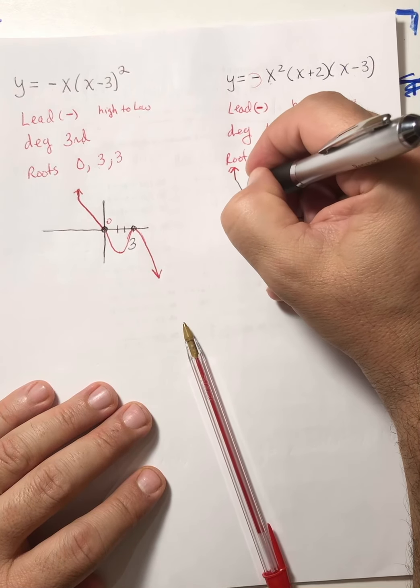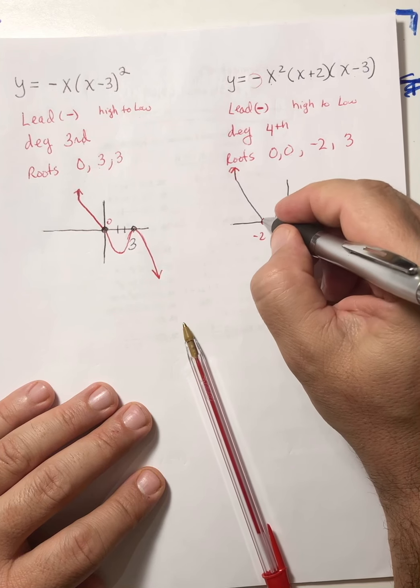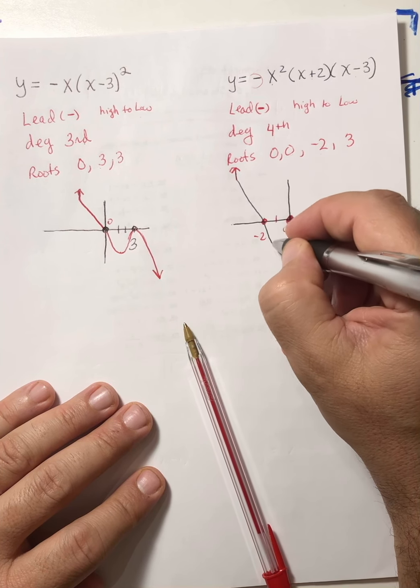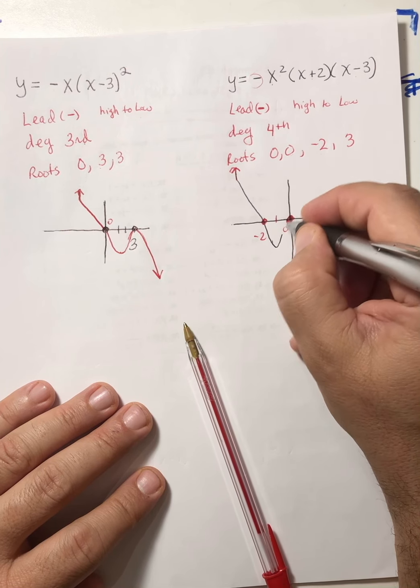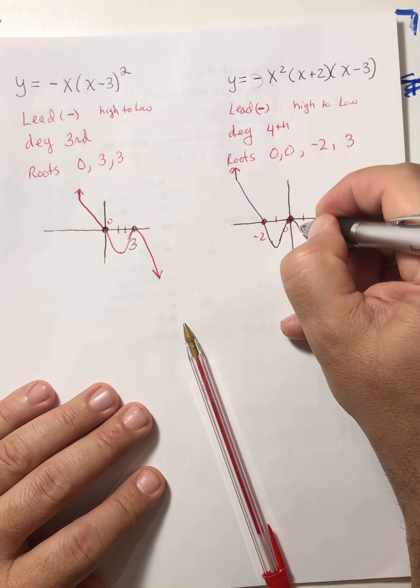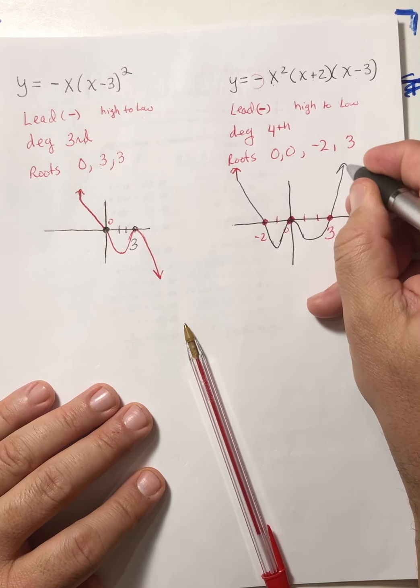So now I'm going to go hit -2. Does it bounce at -2? No, it only appears once. We have to go through -2. Now I have to go hit 0. I have to go do some curvy. Do we go through? No, 0 repeats itself. So we bounce, and now I go curvy and I hit 3 and finish.